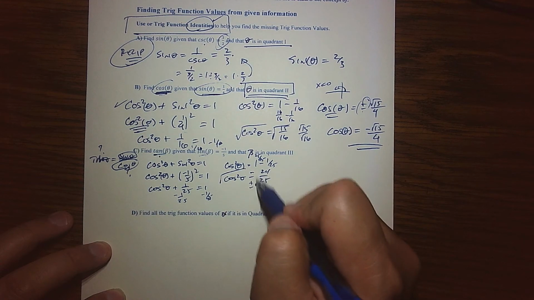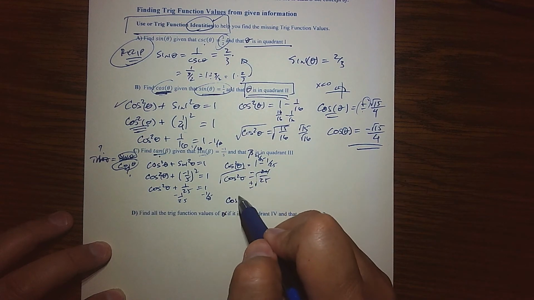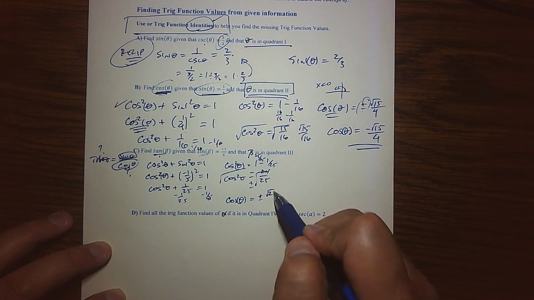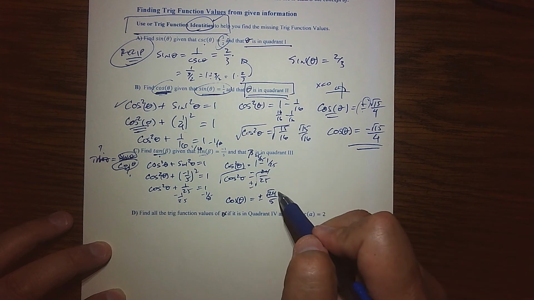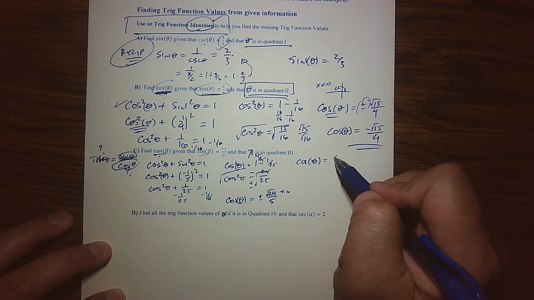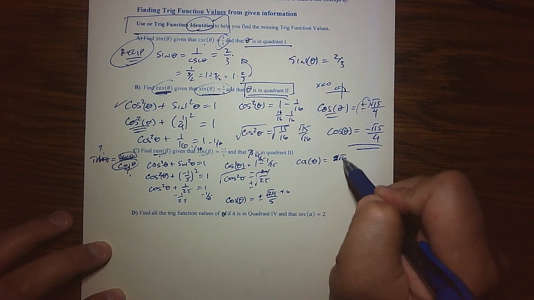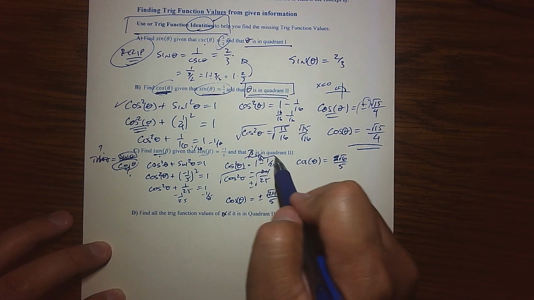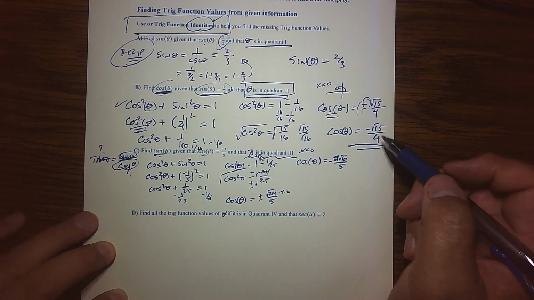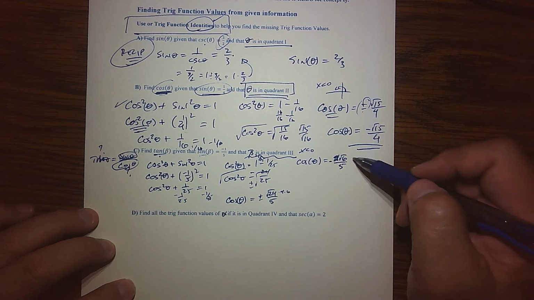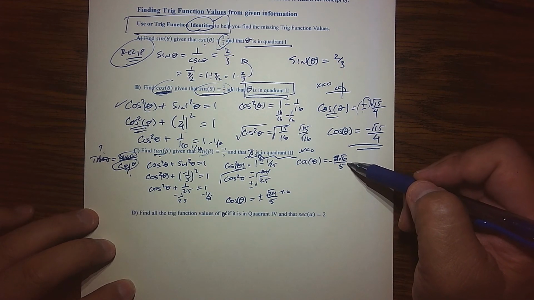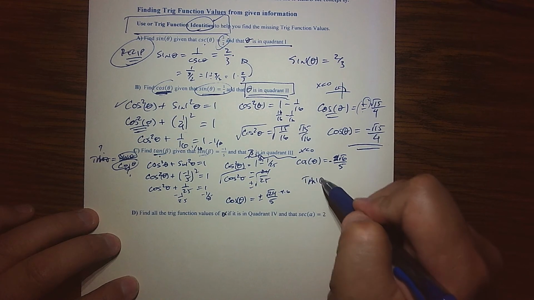Taking a square root, introducing a plus or minus, we get that the cosine of theta is plus or minus the square root of 24 all over 5. This is 4 times 6, so the cosine of theta is equal to 2 square root of 6 all over 5. We are in quadrant 3, x is negative, so that means we're negative here. So we're not done. All I've done at this moment is find what the cosine of theta is: the cosine of theta is -2 square root of 6 over 5. So now I can find tangent.